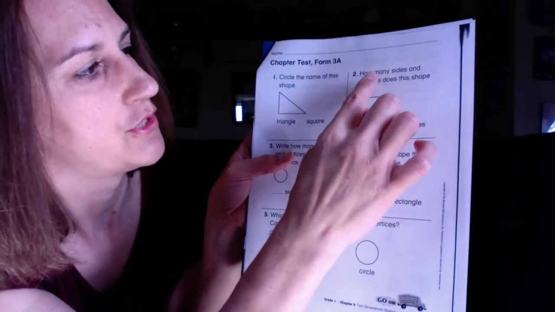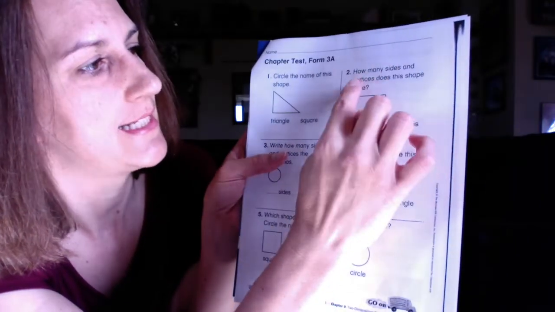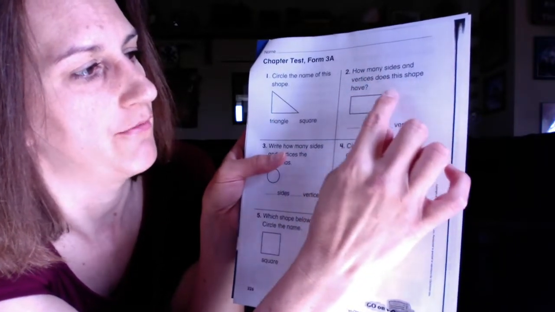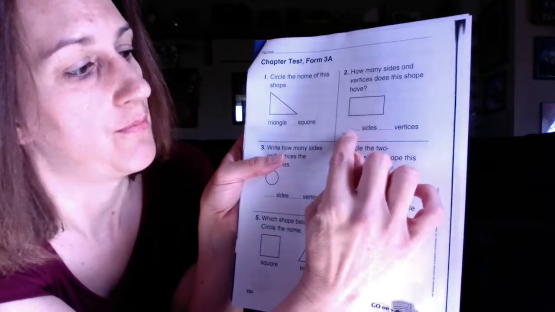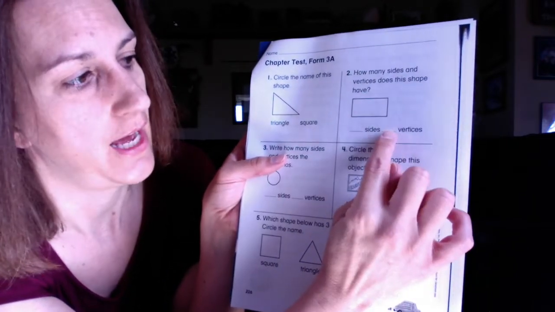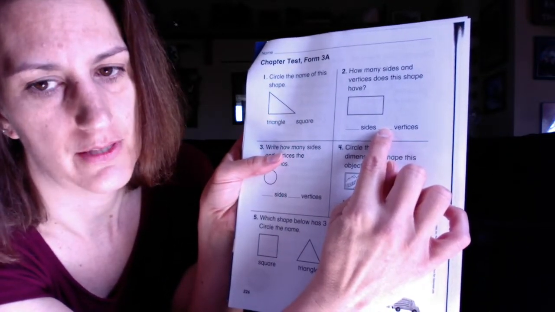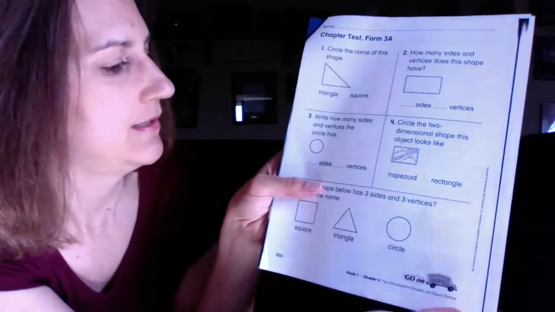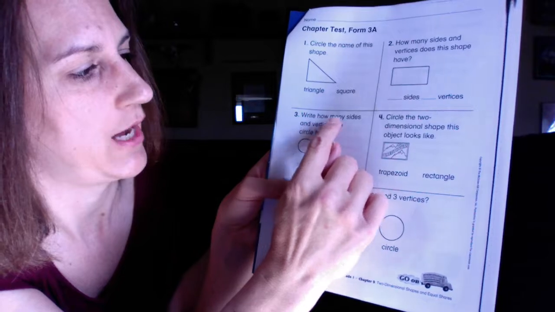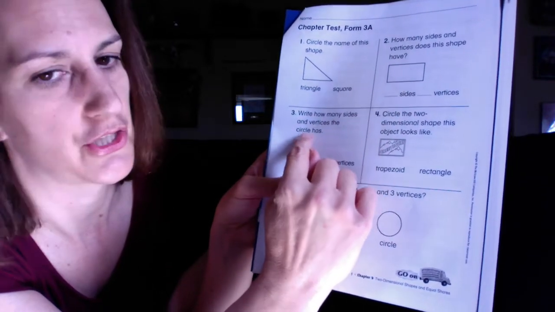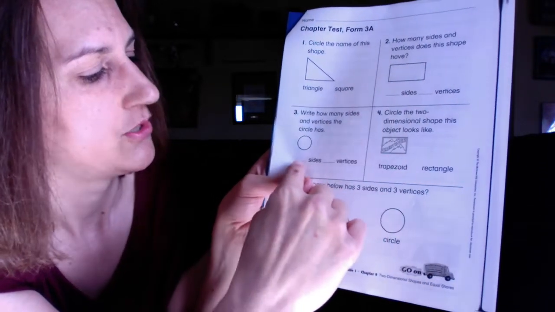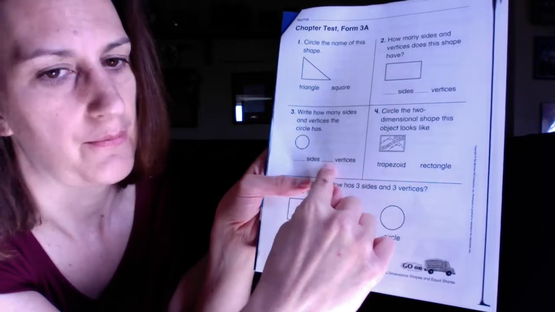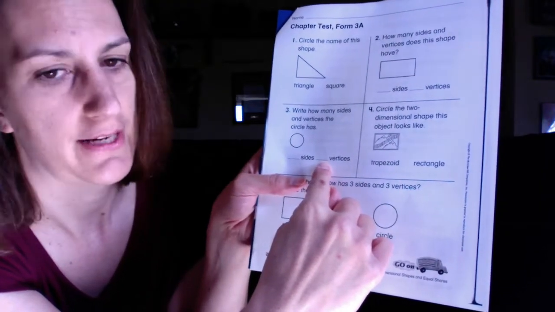Okay, number 2 says how many sides and vertices does this shape have? So I have a rectangle. How many sides does it have? How many vertices does it have? So you need to fill that in. Okay, number 3 is the same thing. Write how many sides and vertices the circle has. So how many sides, how many vertices does my circle have?